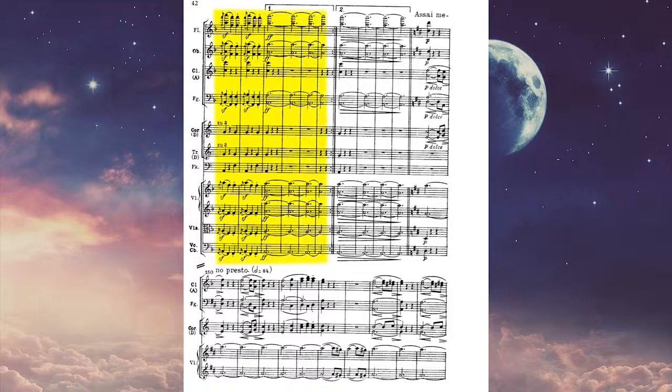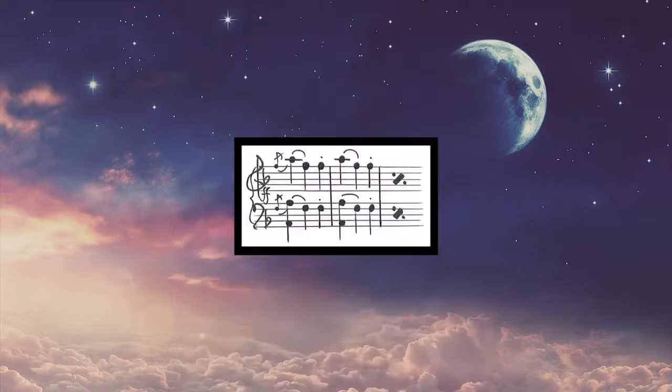And so, ending the main scherzo with a hammered version of the opening, which is very similar to what he did in the scherzo of the Sixth Symphony.